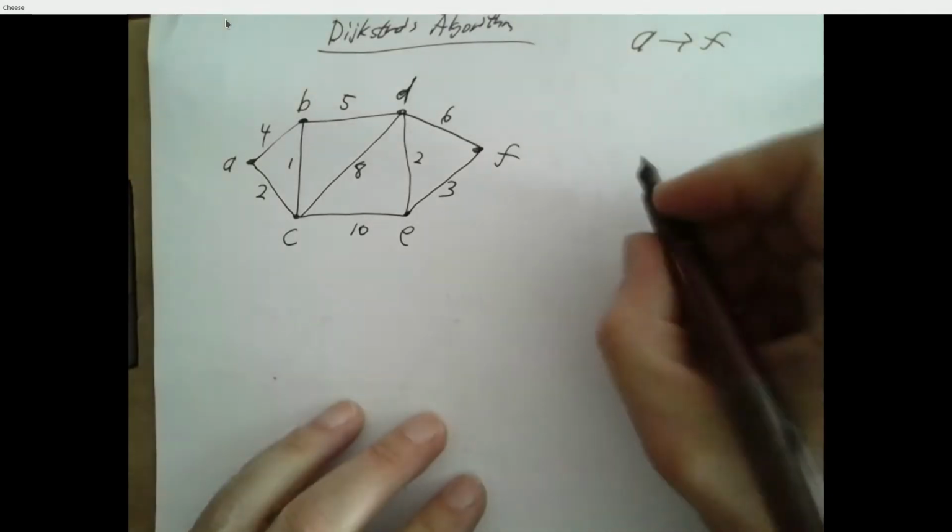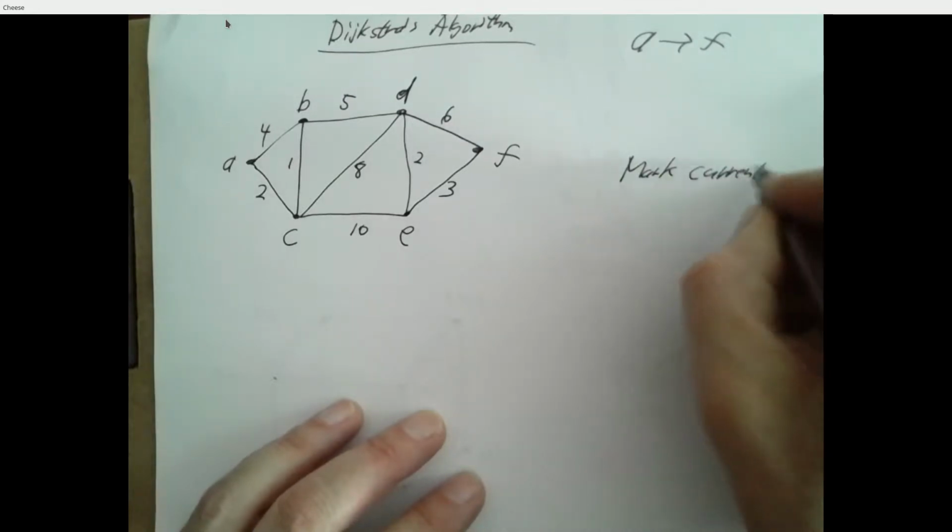So let me describe the steps, and then we'll go through it with this, and then we'll play with some other graphs and get some practice with this. So here's the basic algorithm. So mark your current node. That's the node you're starting with originally. So add tentative distances.